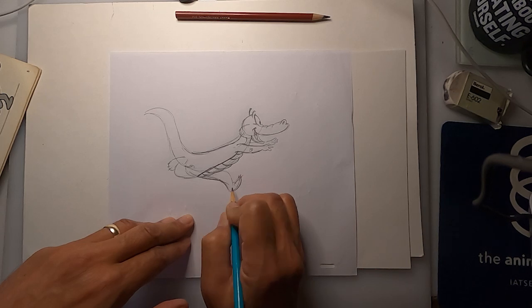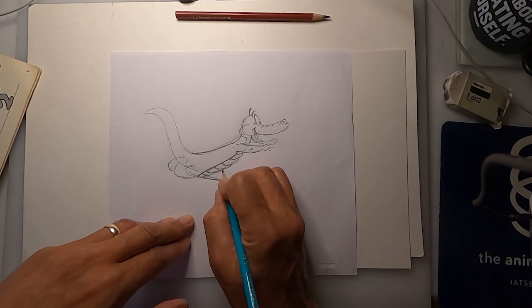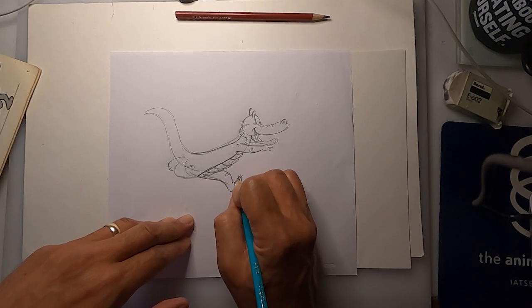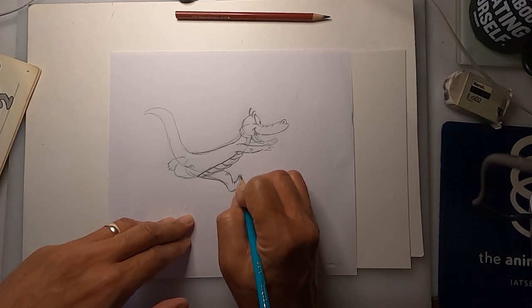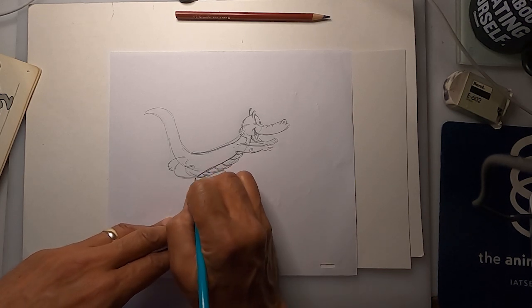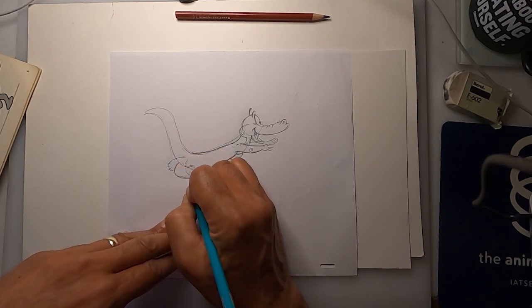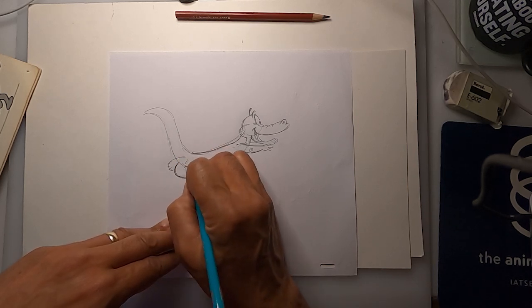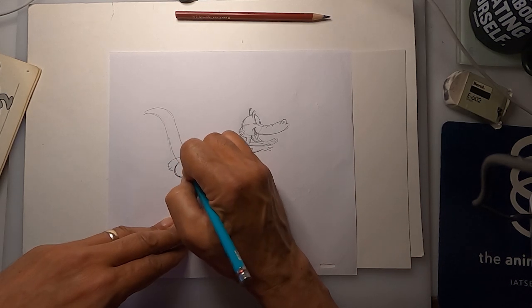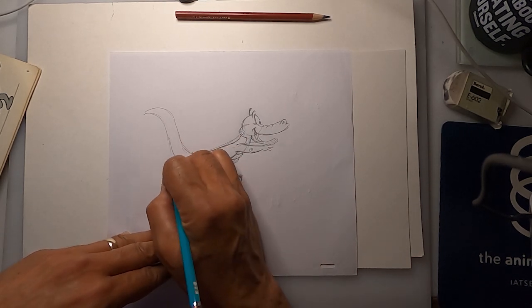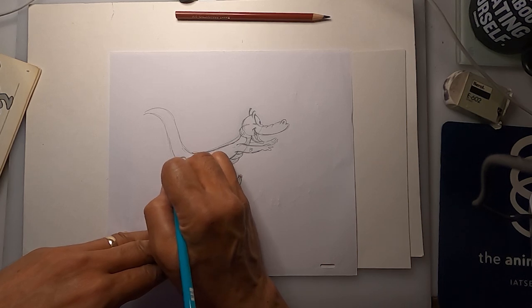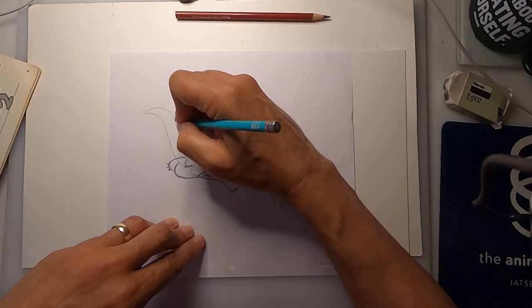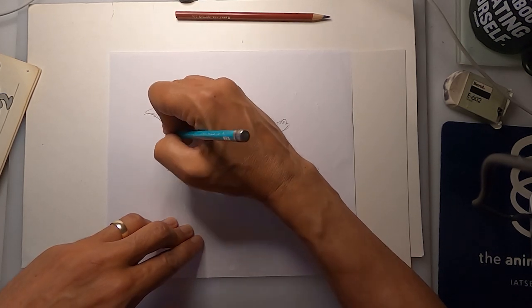Stretch that leg out. Tiny claws there, and then you can make some nice sweeping curves here for the tail.